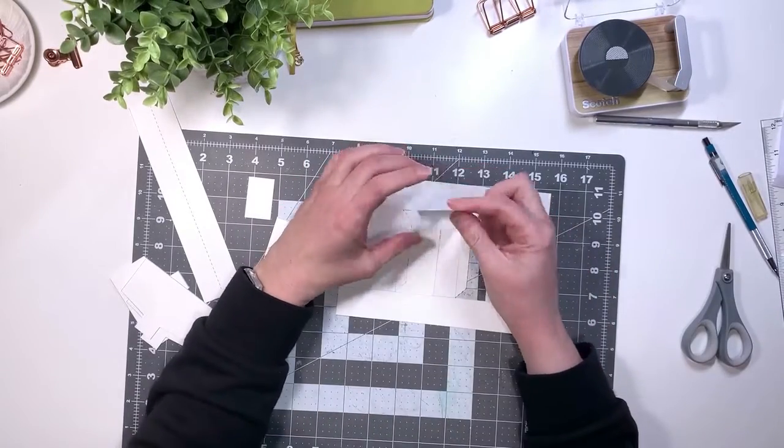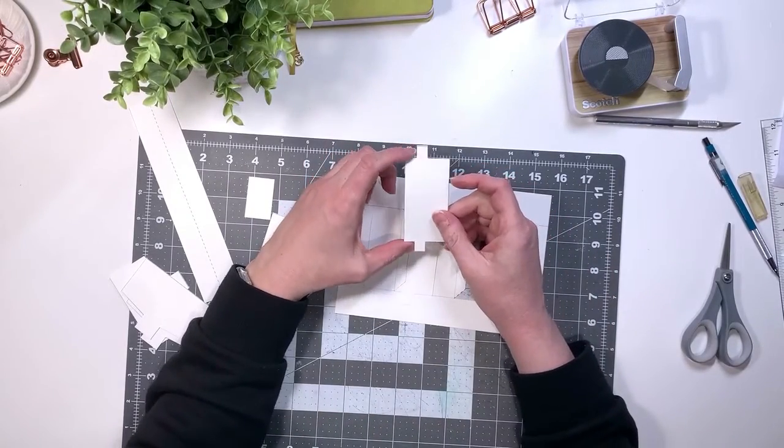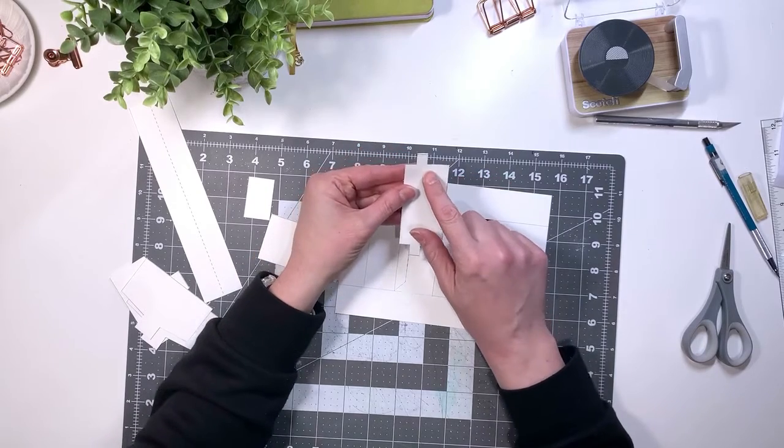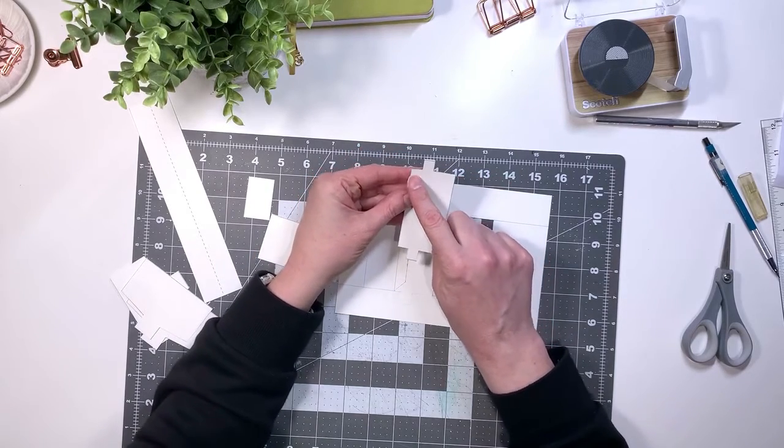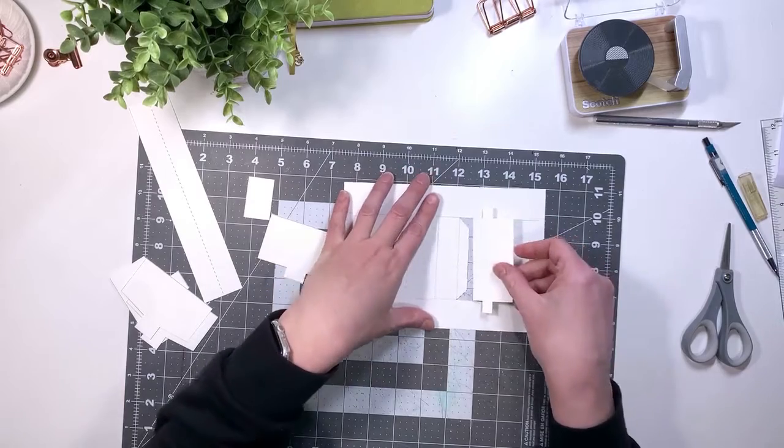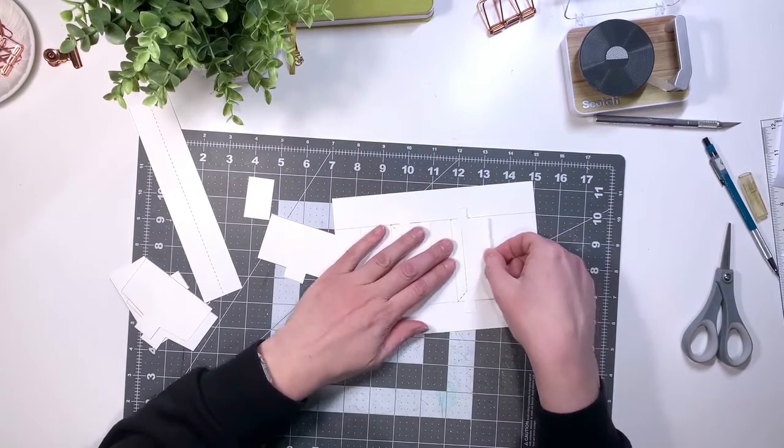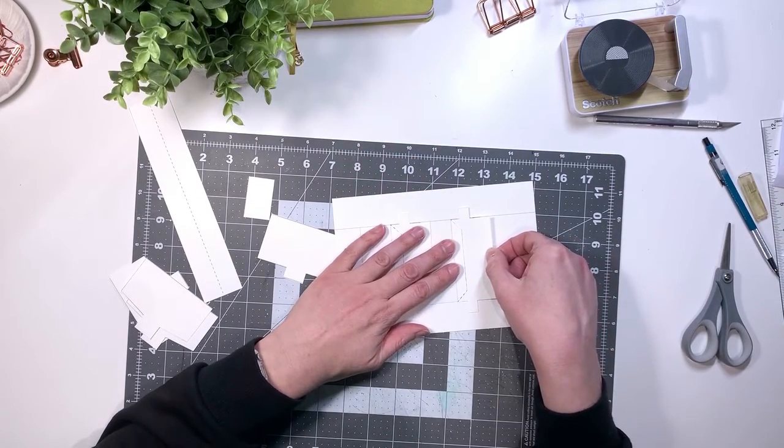But, oh, and you're going to take the shorter end. So this end has 2 blocks, 2 squares, and this end has 4 squares. You're going to take the 2 square end, and you're going to have it just slightly overlap the tab.